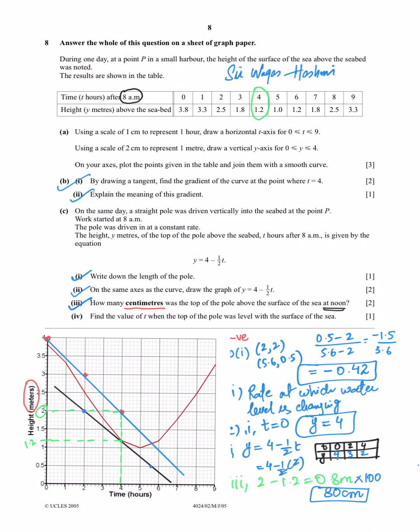Now in part 4, that I am going to attempt with yellow pen, this one. Find the value of t when the top of the pole was level with the surface of the sea. So the point at which these two graphs are intersecting, I will find out the value of time here. So that value is somewhere around 5.7. So the final answer of this part is 5.7, and that is the completion of question number 8.